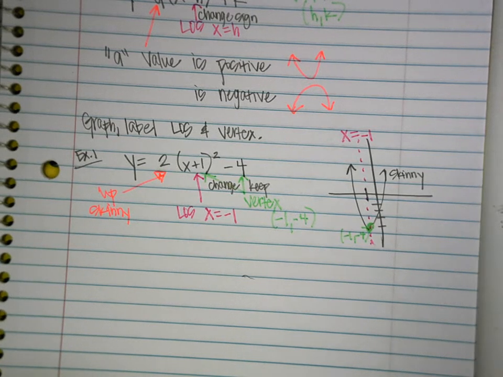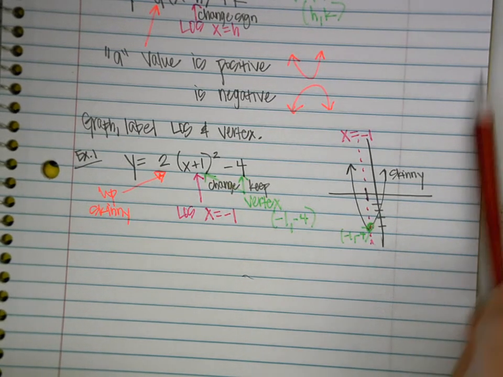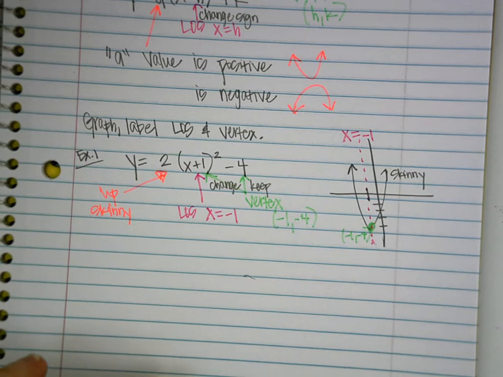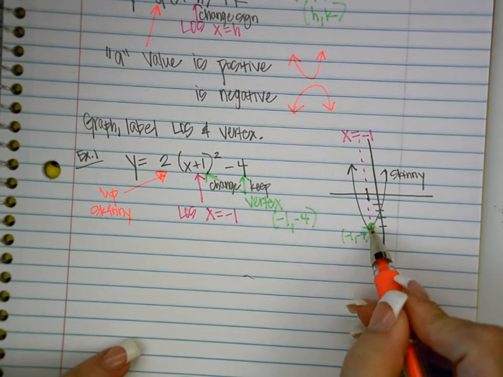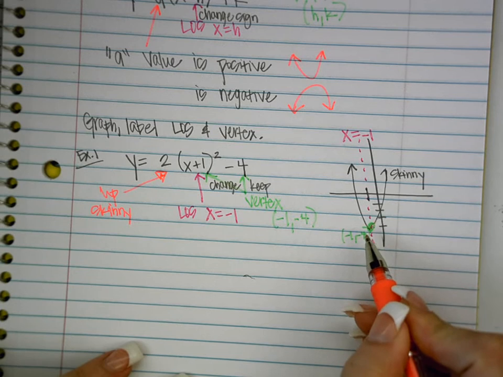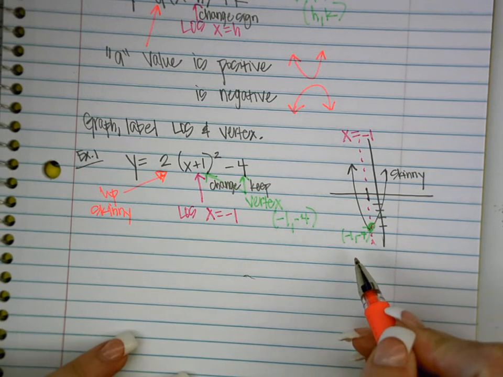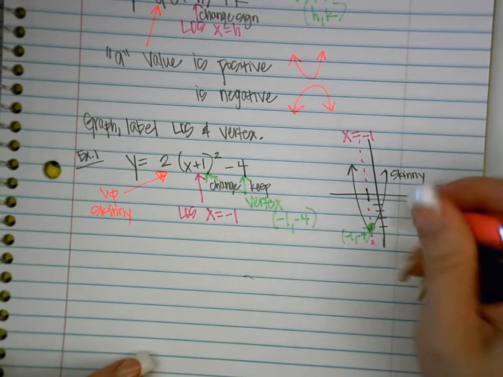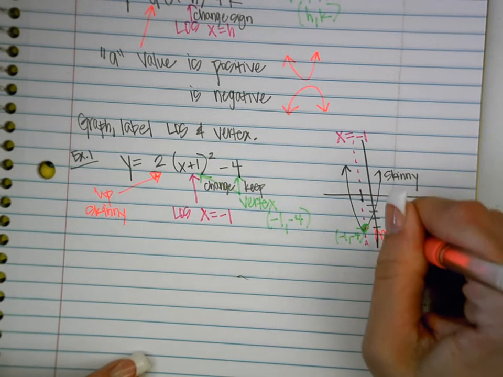The other portion that I want you to find here is, tell me, is this a maximum or a minimum? Is this the lowest point it gets or the highest? Lowest, so that makes it a minimum. Okay, this parabola has a minimum.